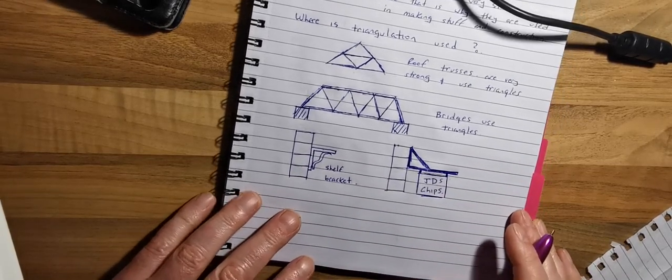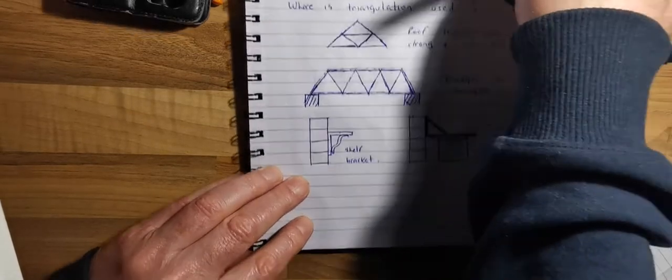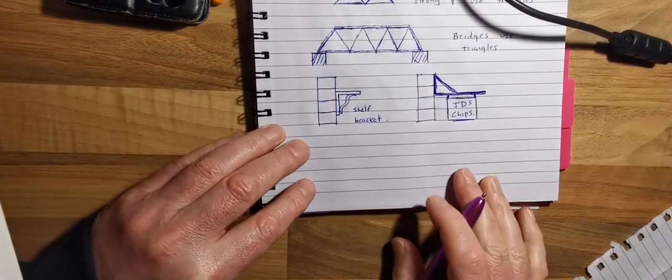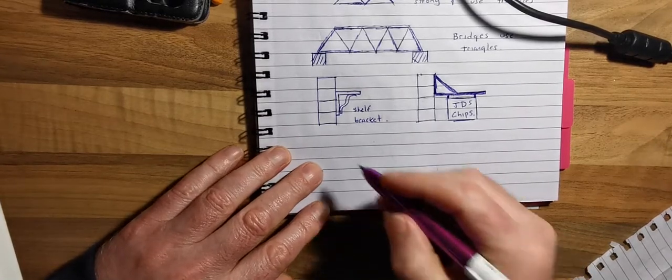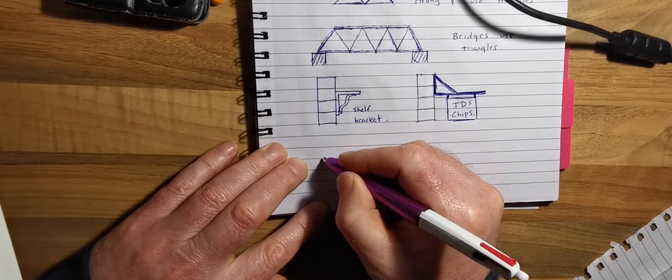Now, another place. I'm not going to make this drawing too complicated, but I'd like to draw just the top maybe of a crane.